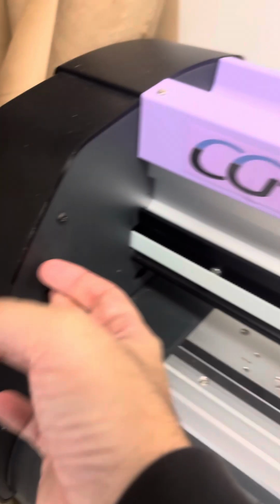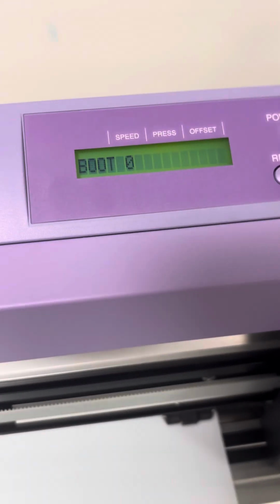Once you have them set, and everything looks straight on both the back and the front, you can go ahead and push the lever down, lock it in, and you just come over here and turn the plotter on if it's not already on. And we're just gonna wait for that to boot up for us.